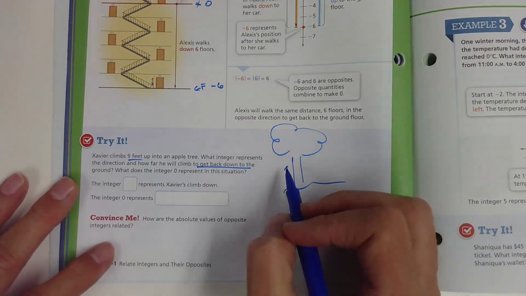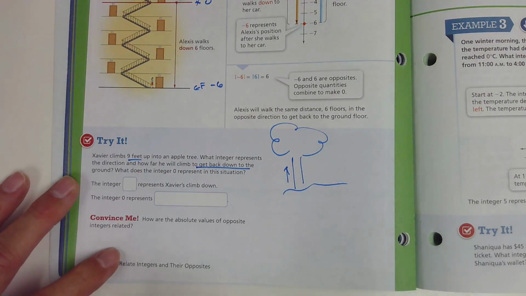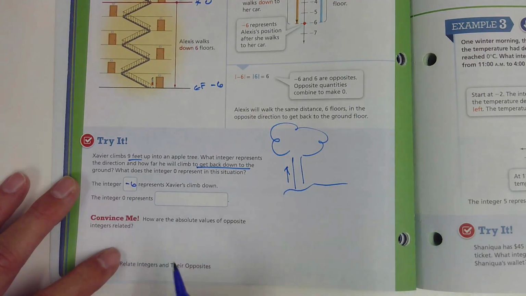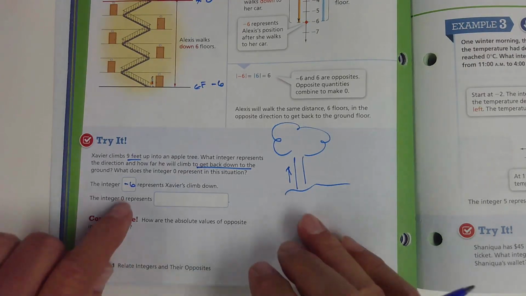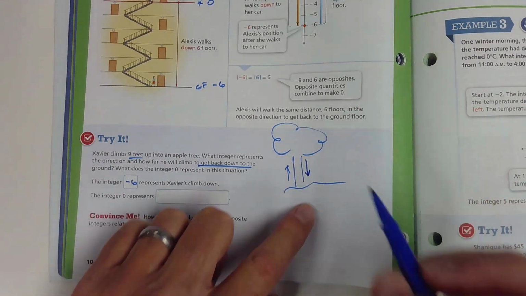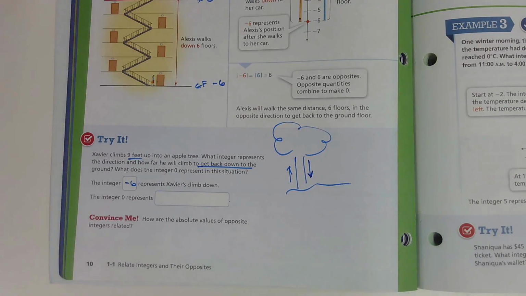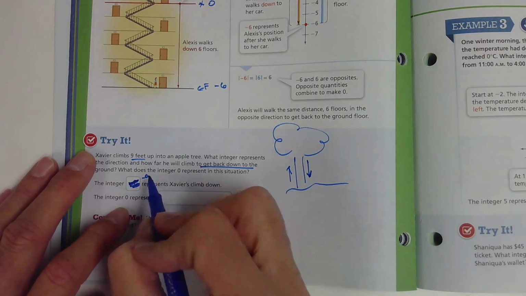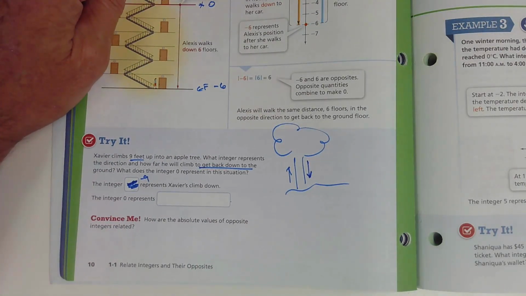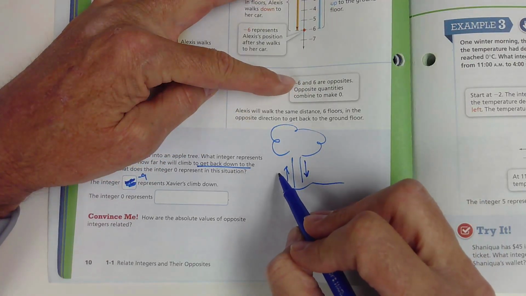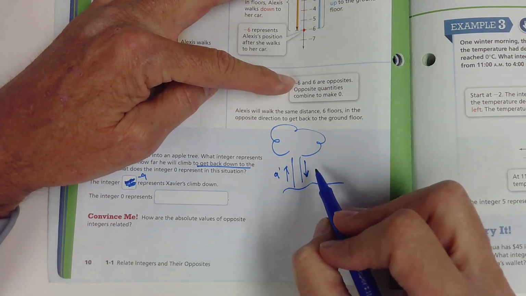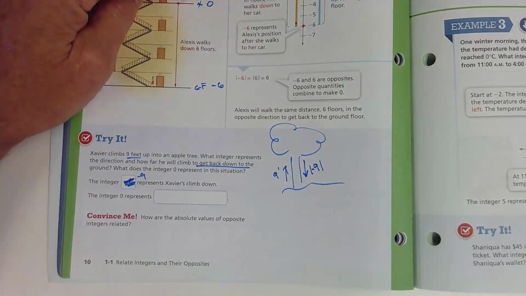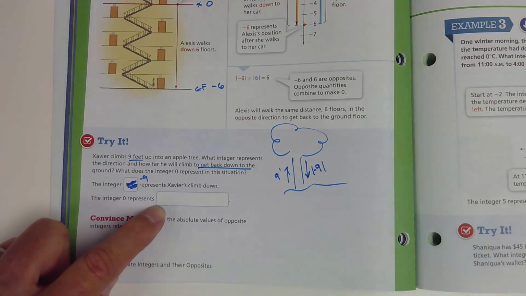And so the integer represents, he's going to go back down. So you could say -6, or gosh, I don't know if they would want absolute value of -6 because it's another just 6 floors or 6 feet down. Yeah. Then it'd be -9. Oh, I said 6, didn't I? Yeah, 9. Thank you for correcting me. -9. All right. So he's going to go up 9 feet and back down. You could say the absolute value of -9. And then it says the integer 0 represents what? The ground.